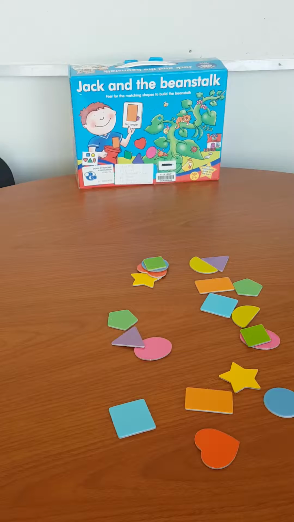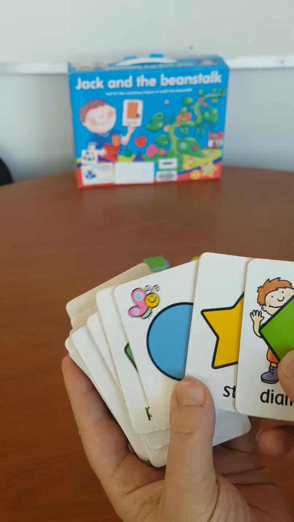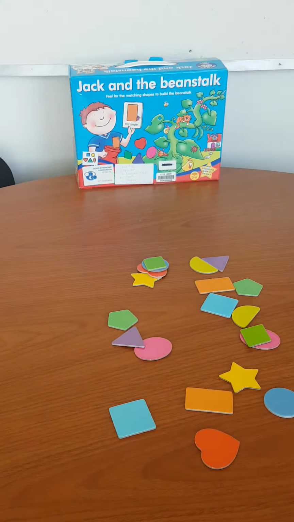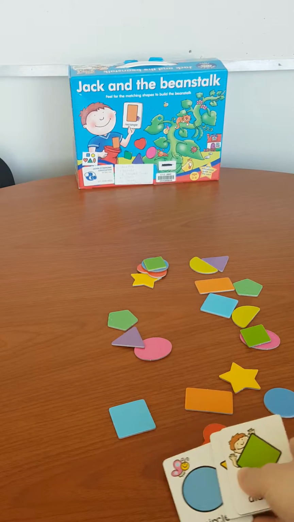And then I would play games like memory, because you can use these cards, set them out as you would any other game of memory, and you could have a go at matching the cards.